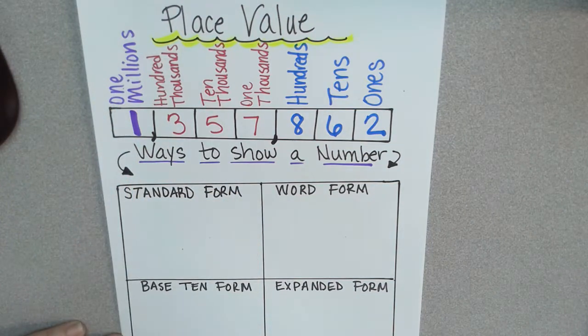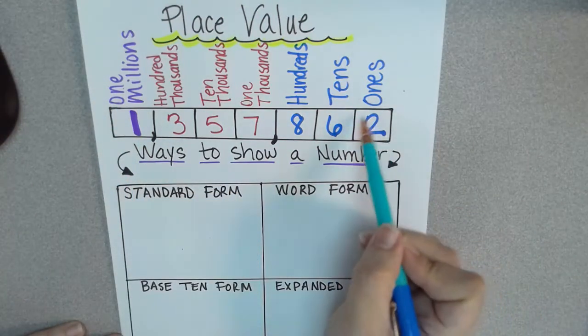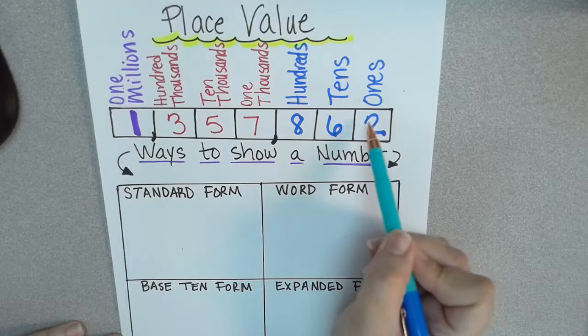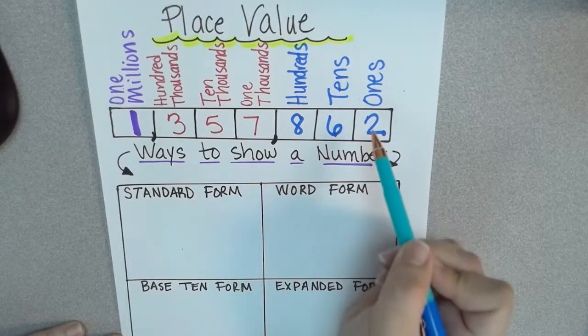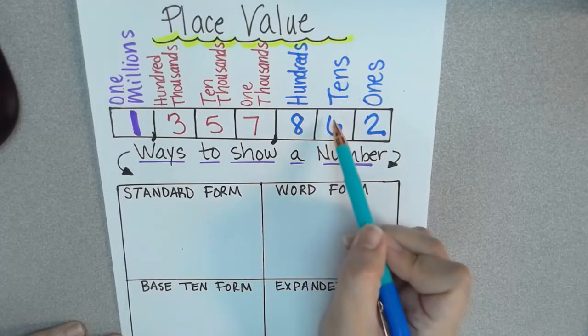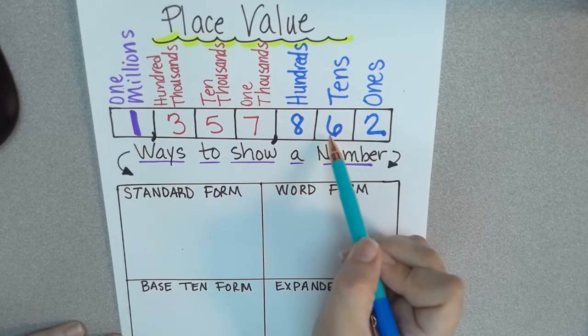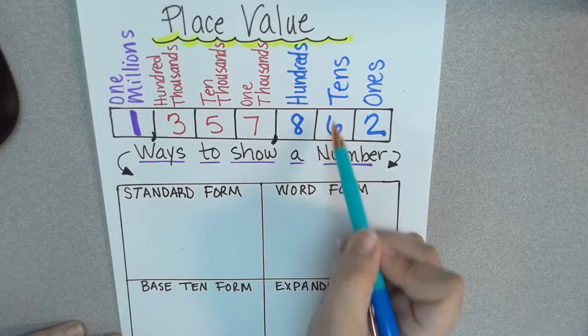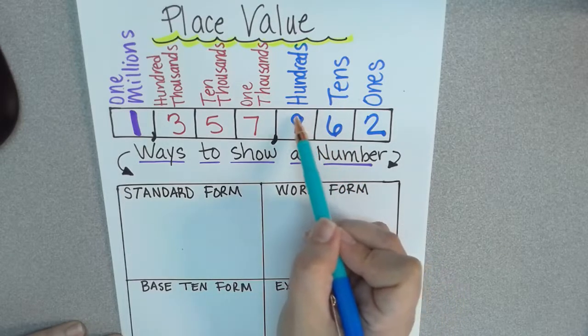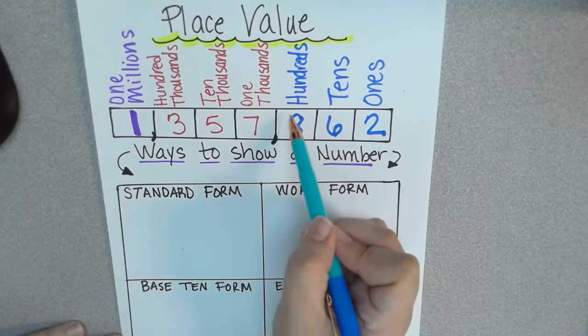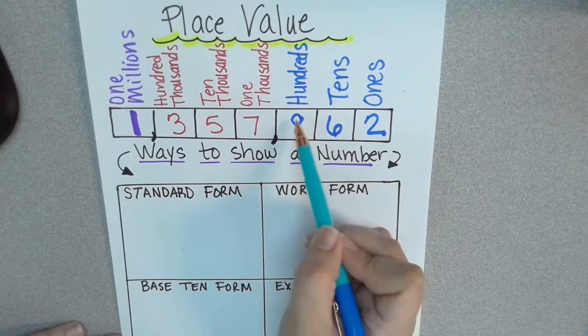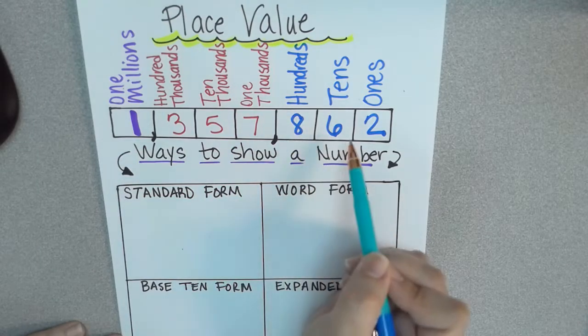Okay, so if you put a number here, this is your one. So you have two ones. Here you have a six, so you have six tens. So the value of this six here is 60 because it's in the tens place. Here you have an eight, so it's in the hundreds place. So the value of this eight is 800.